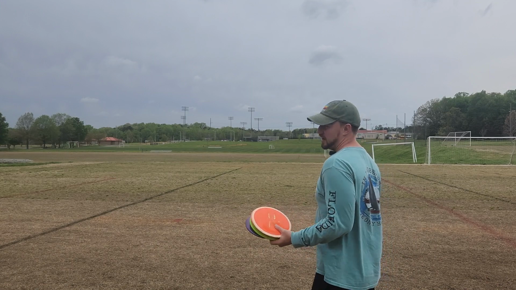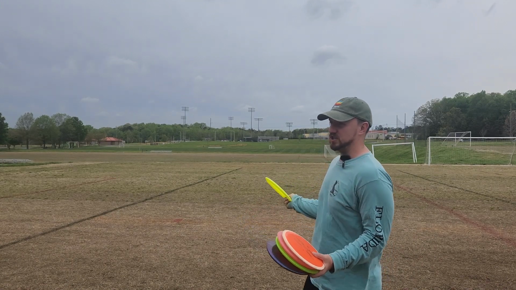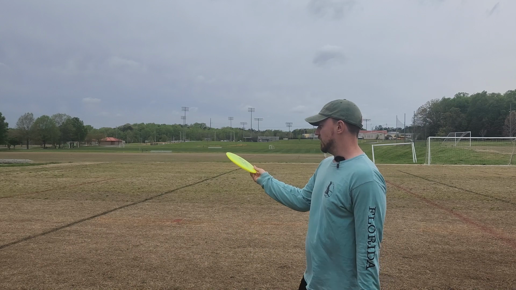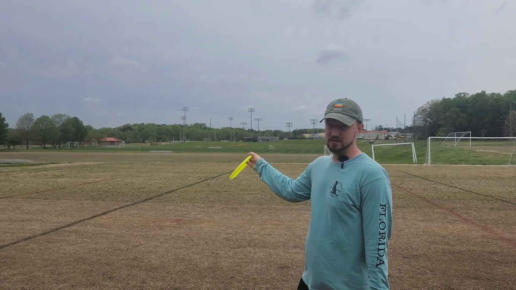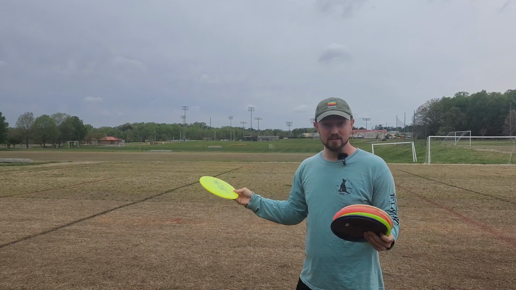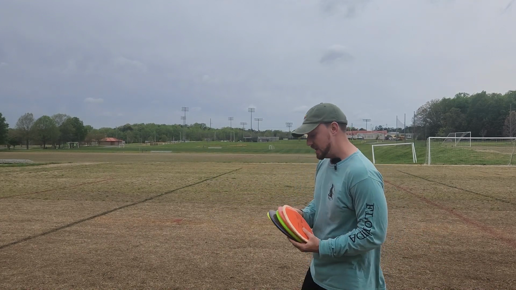So let's say we're doing a backhand throw. We pretty much have two options. We can throw it with the bottom of the disc facing the wind or the top of the disc facing the wind. And this dictates what the wind is going to do to your disc.